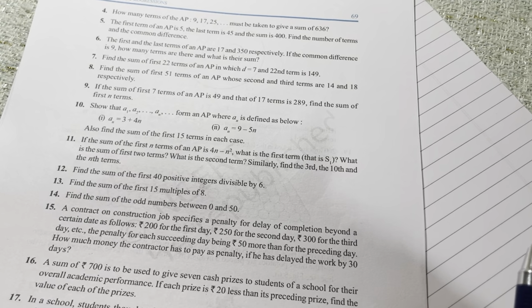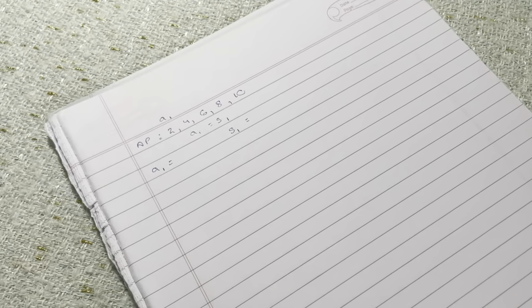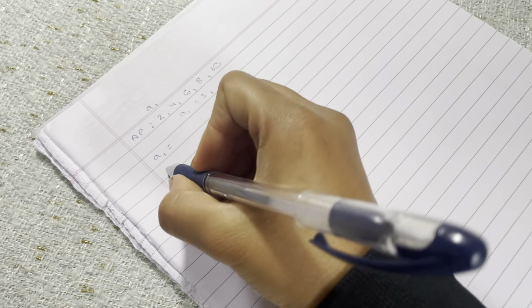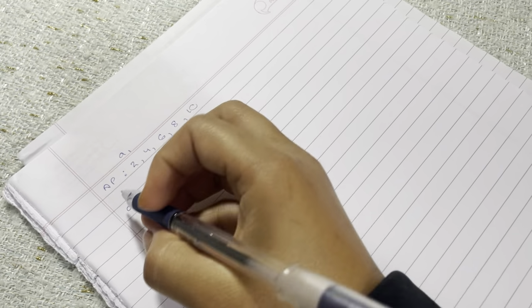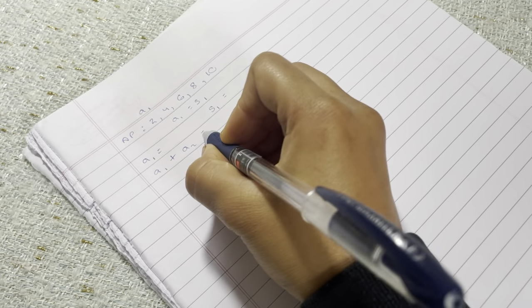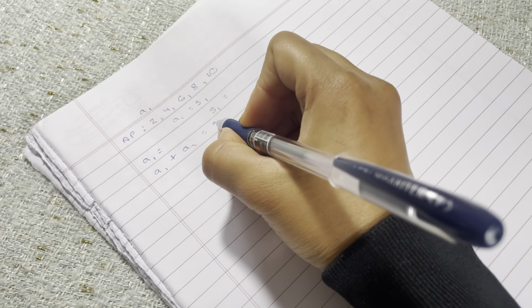The next question: what is the sum of the first two terms? The first two terms of the AP are A1 plus A2. Sum means plus.